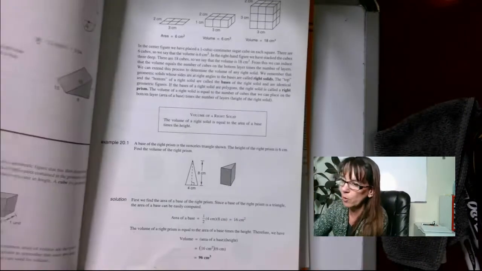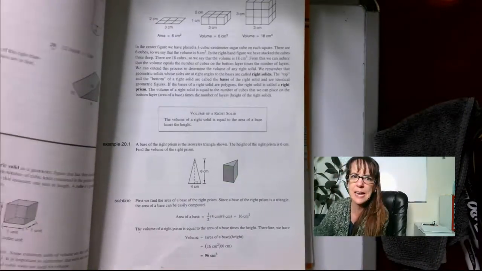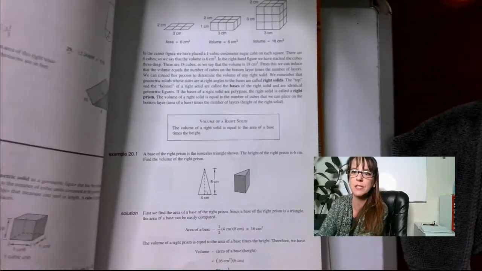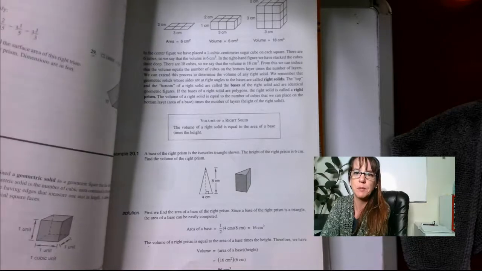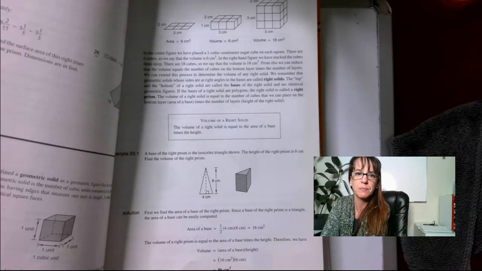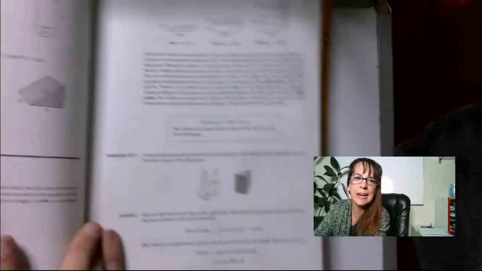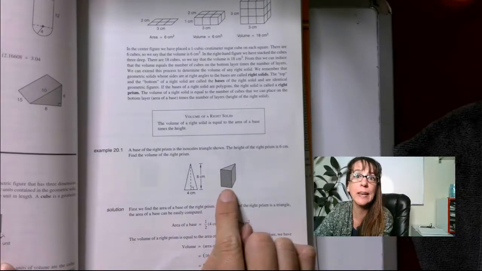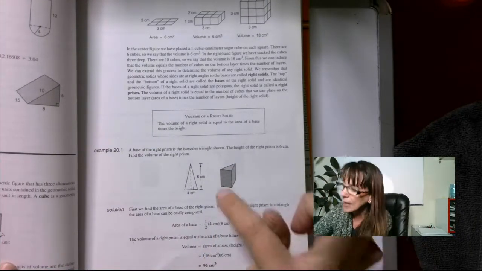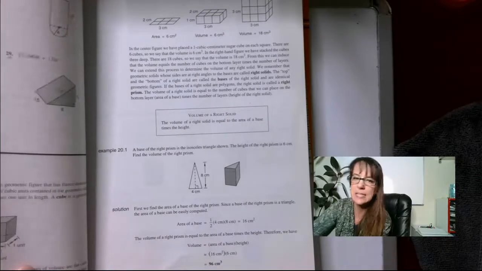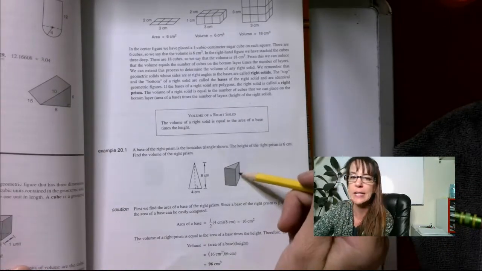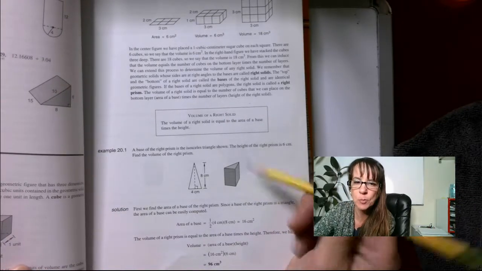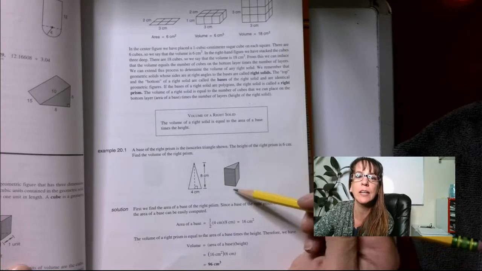All right, so let's talk about some examples. Example 2.1 here. This is a triangular prism. Oops, let me pause it for a second. My battery's running out. Hold on. Okay, so this is a triangular prism because there's a rectangle here and a rectangle right over here, and right here and right here. It's not a rectangular prism because there's a triangle and a triangle.